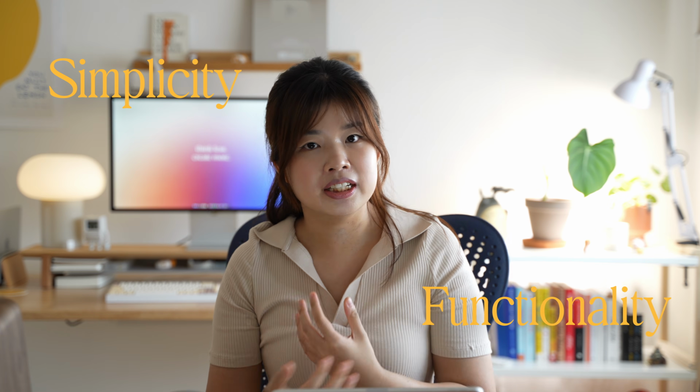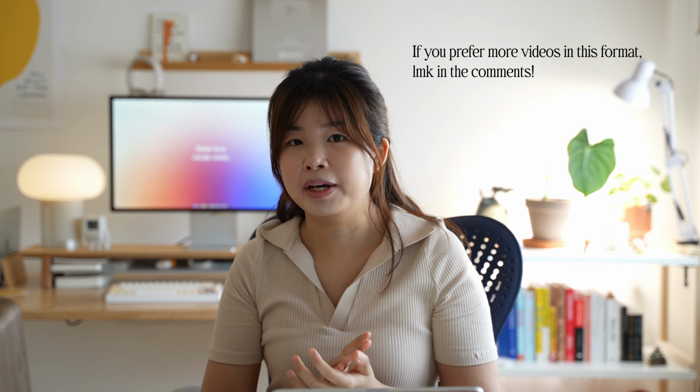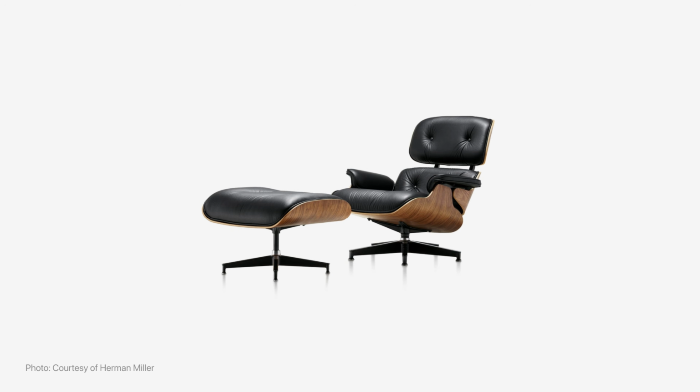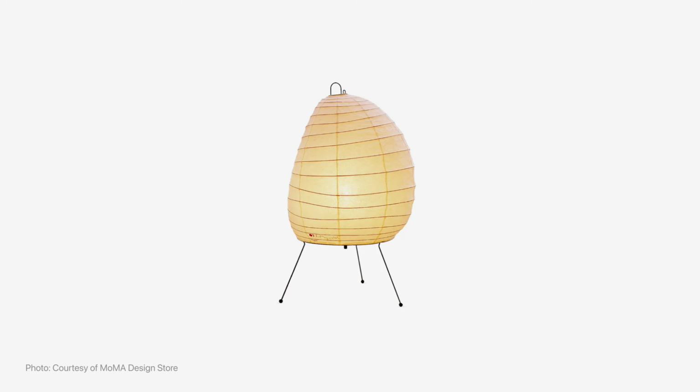I believe that when a design is rooted in simplicity and functionality, it stands the test of time. This is why we still like classic furniture, classic products, famous logos after so many years.